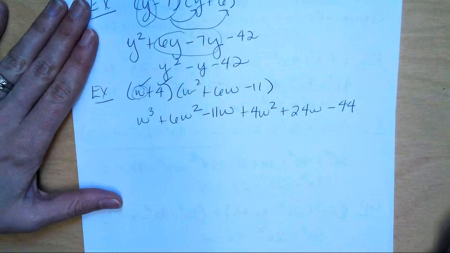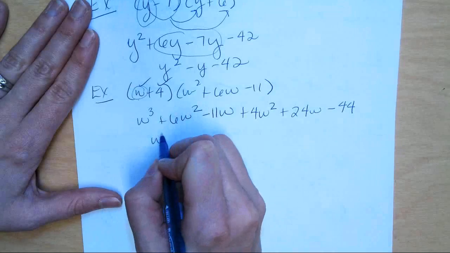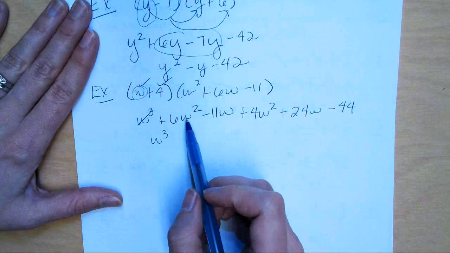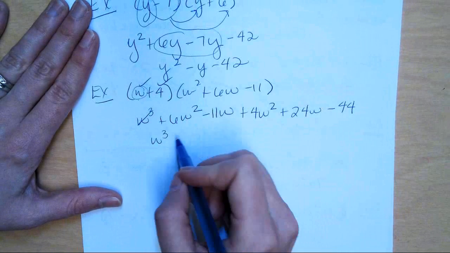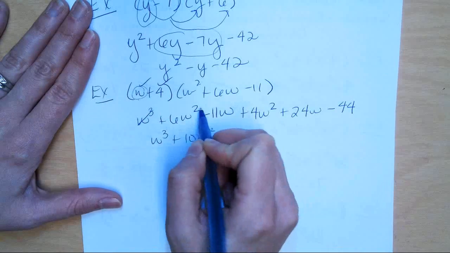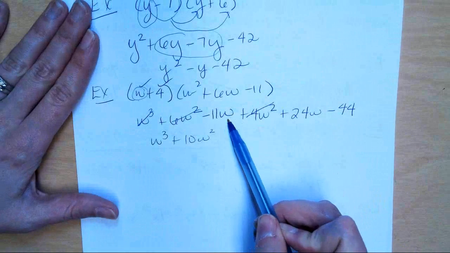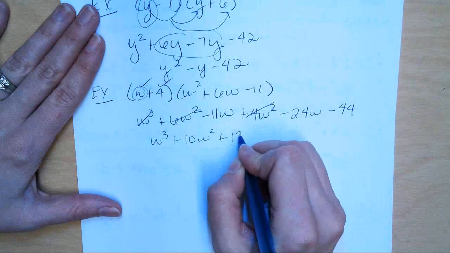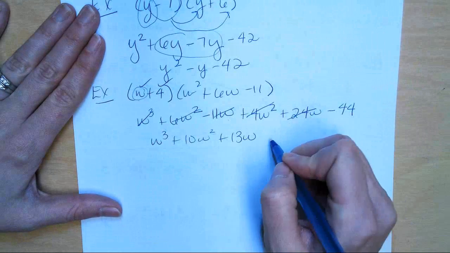Now we combine like terms. We have one cubed term. Then we have 6w squared plus 4w squared is 10w squared. Negative 11w plus 24w is 13w minus 44.